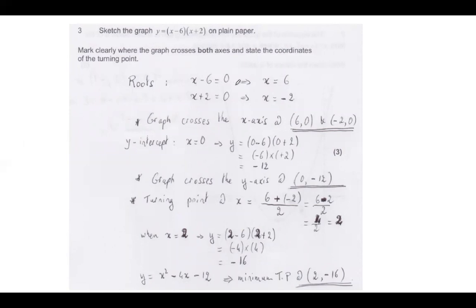So x minus 6 equals 0, x equals 6, x plus 2 equals 0, x equals -2. So straight away, my graph crosses the x-axis at 6, 0 and -2, 0. They want us to sketch the graph, and give the coordinates of the turning point.